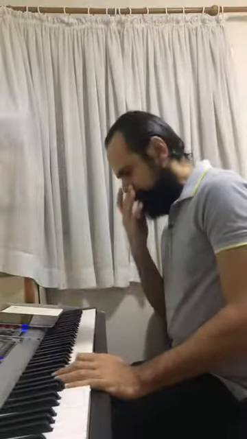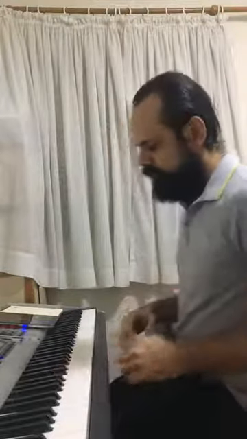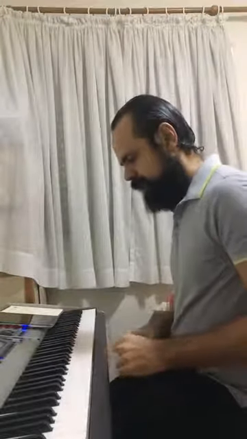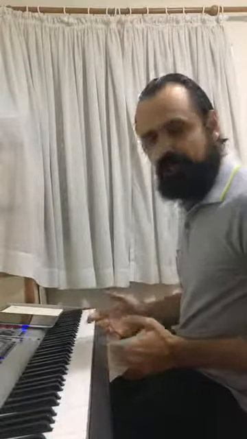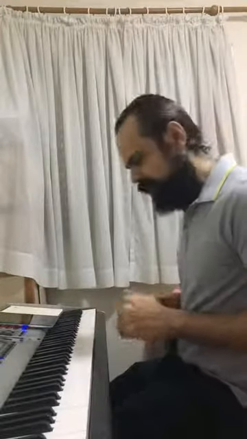This is another possibility of this scale, of the minor scales, alright? And let's continue. We have the melodic minor.